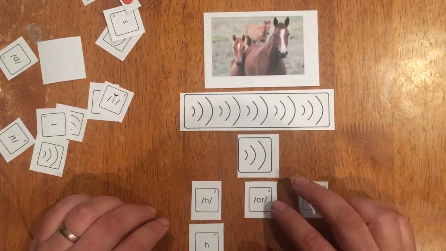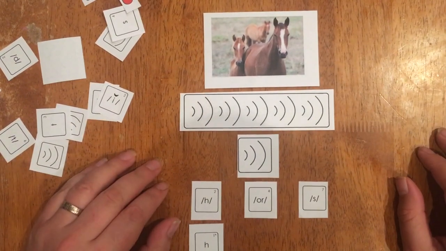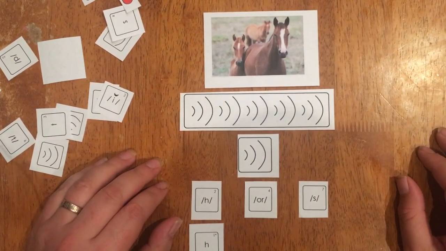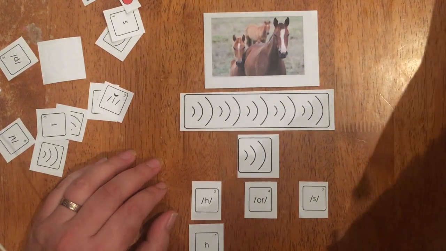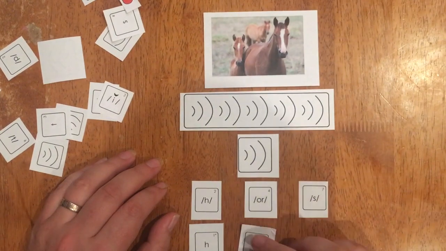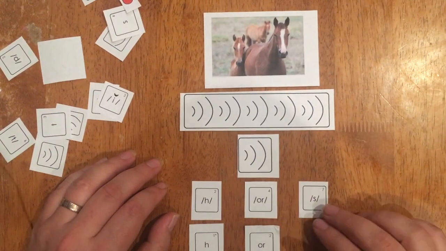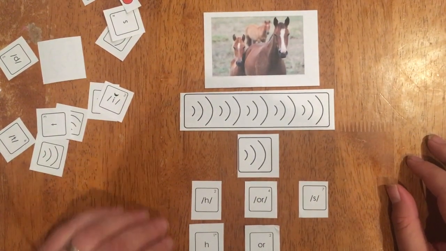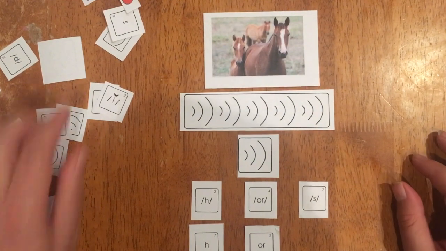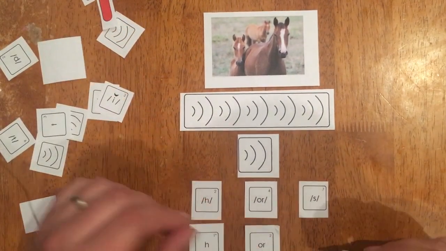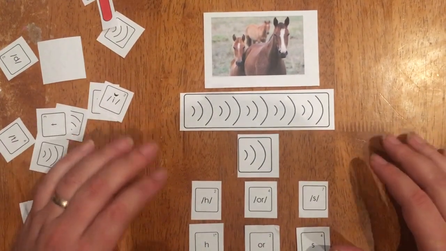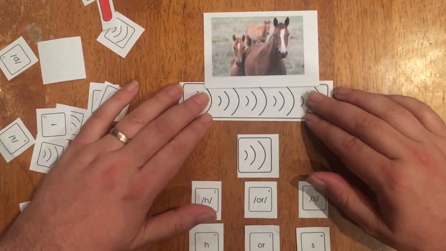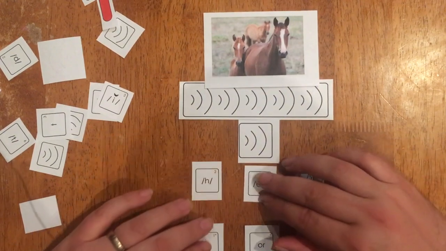And then four different things make the OR sound. So ORE makes the OR sound, OAR makes the OR sound, but in this case we're looking for just OR. And the S sound, I could put just the letter S, but you and I both would know that looks a little odd. In an invented spelling, I could say, well, that's how I would spell the word.